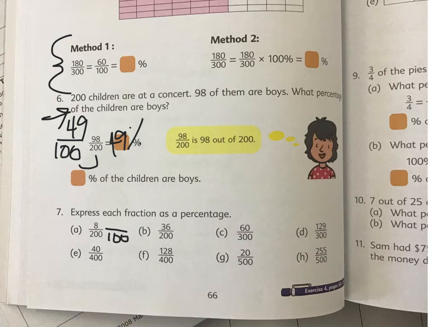So practice the rest of these, and I'll do this one with you or for you, and then you'll do the rest on your own. So I divided by 2, divide 8 by 2, 4, so 4%. Go ahead and complete these.